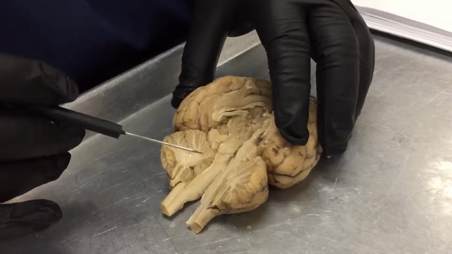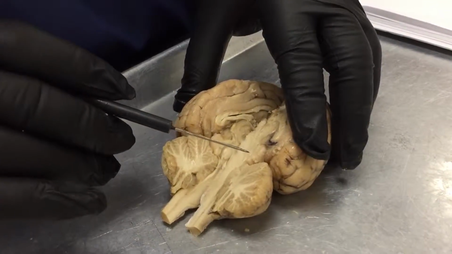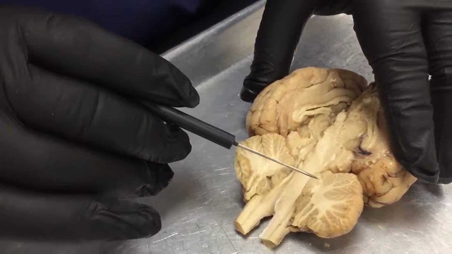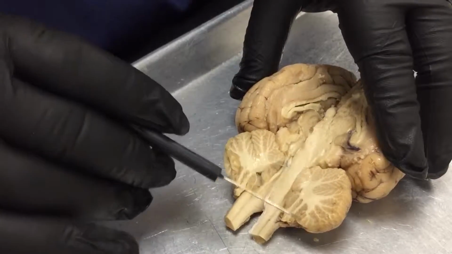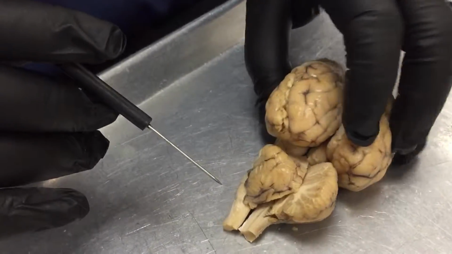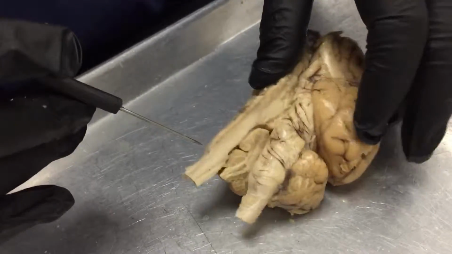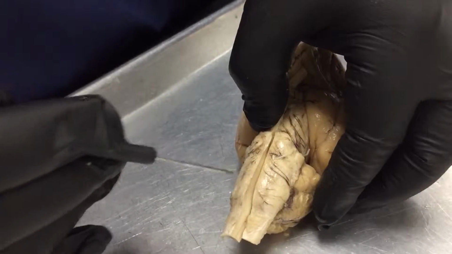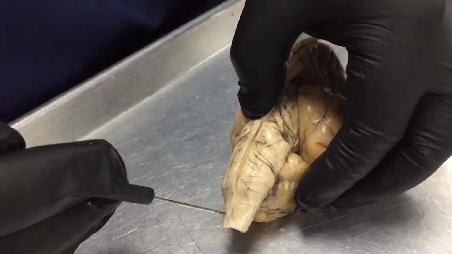The cerebellar cortex, which is all of the browner areas, and then the cerebellar white matter, which is going to be the branching looking area. And finally, you're going to have your medulla oblongata, which is this area right here. And then just as a bonus, here down is your brainstem right there.